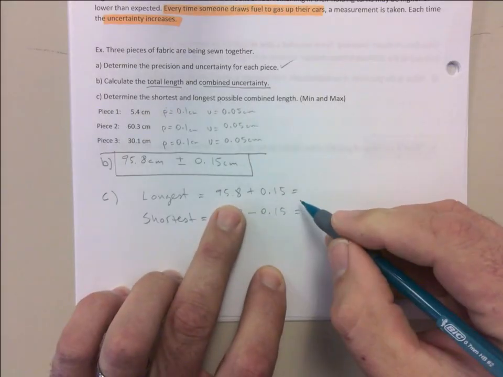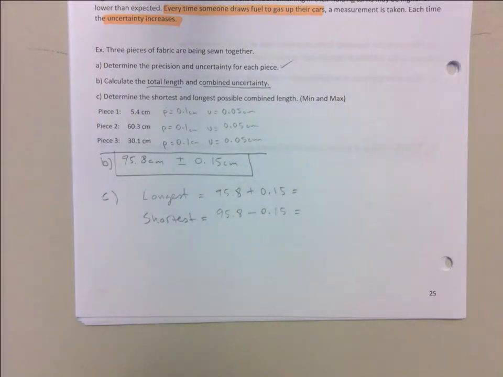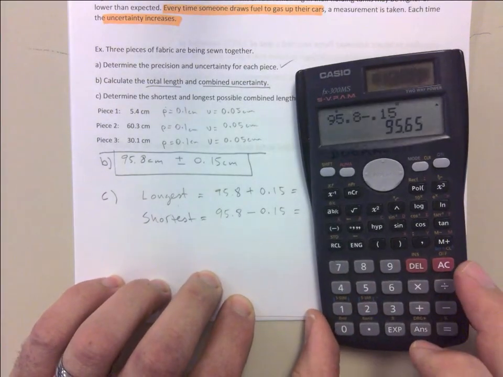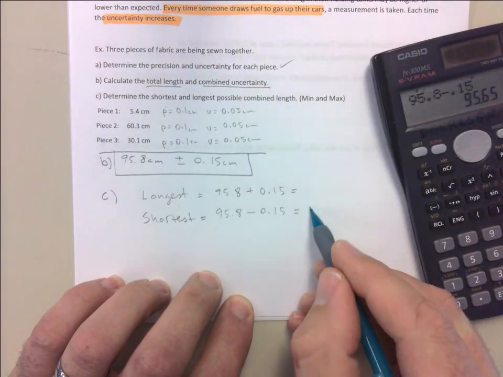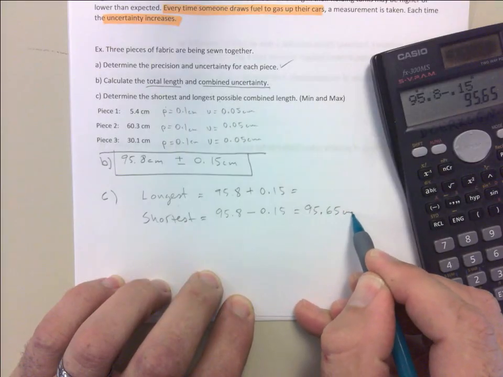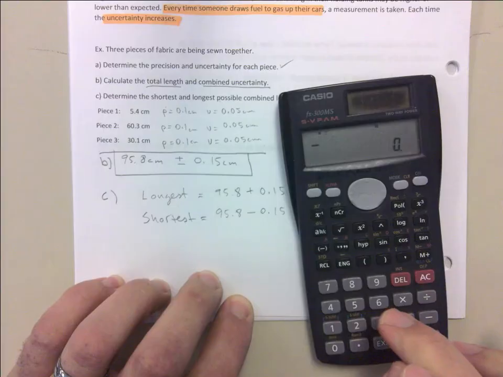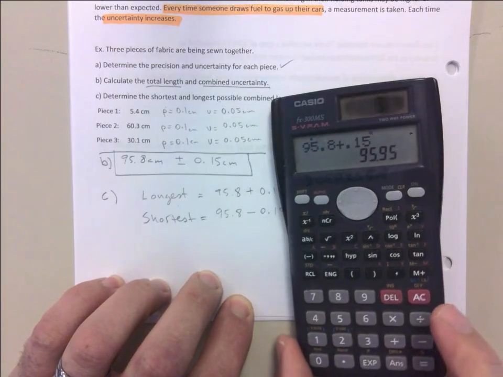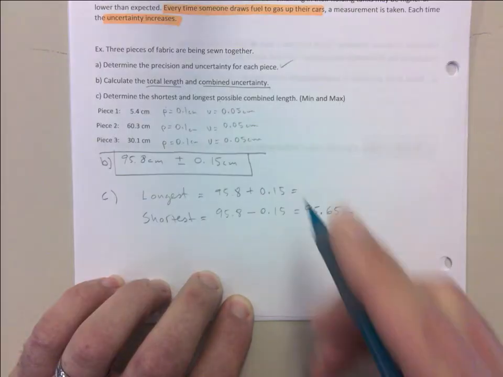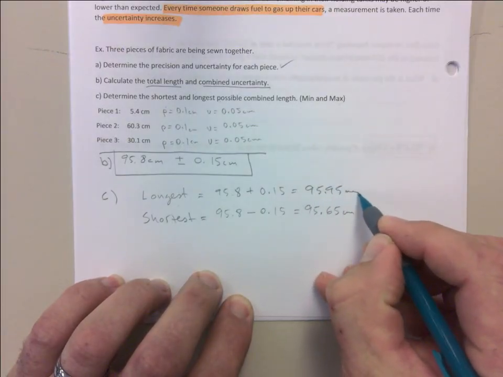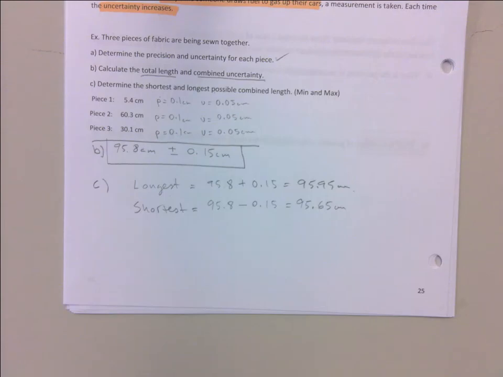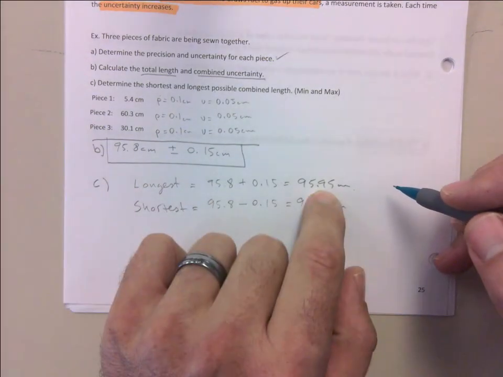And so what do you get here? You just grab your calculator, which I now misplaced. I'm doing the shortest part, right? 95.65. And then you want a 95.8, sorry, plus 0.15, 95.95, okay? So that's how you do the longest and the shortest, right?